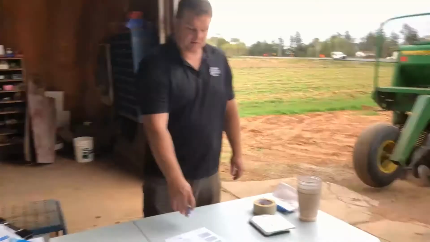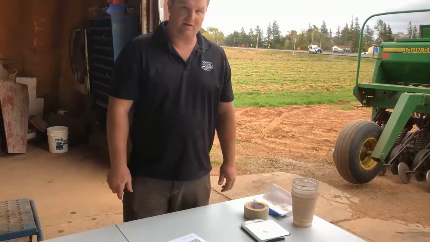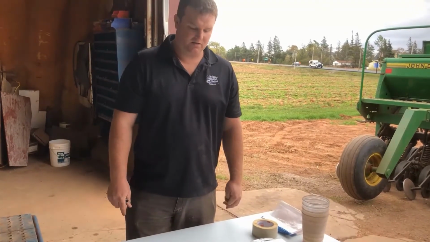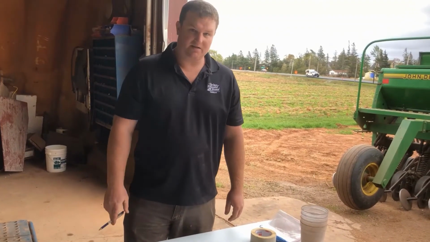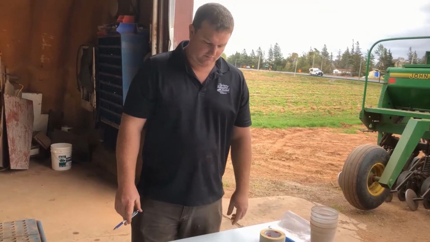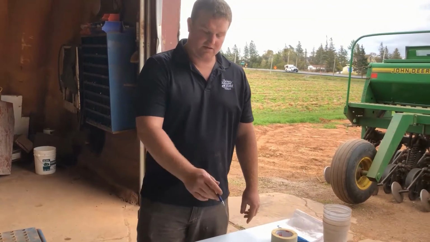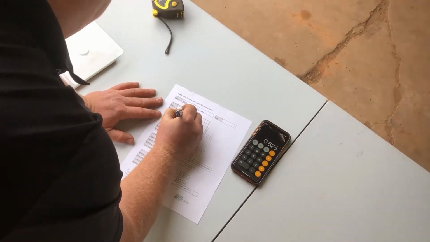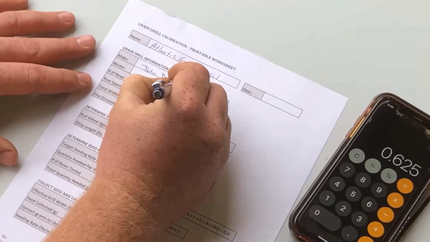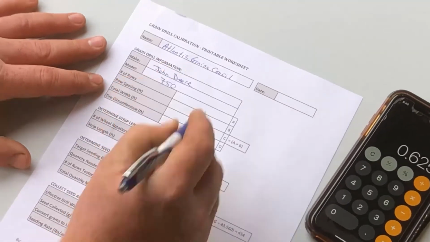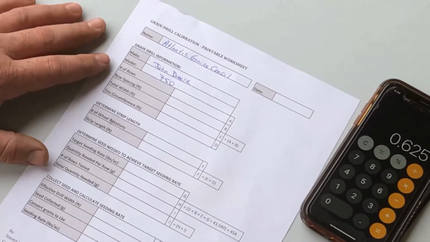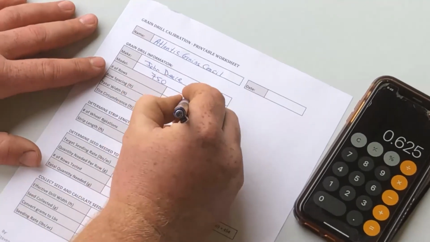process. So I got this grain drill calibration sheet that I printed off the Atlantic Grains Council website, which gives a step-by-step of how to go through the procedure. So I'm just going to start filling that in here now. So the make of the drill is a John Deere 750. We counted the number of drill runs and there's 24.